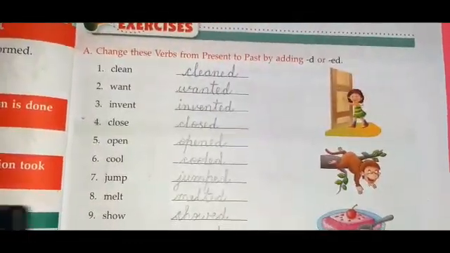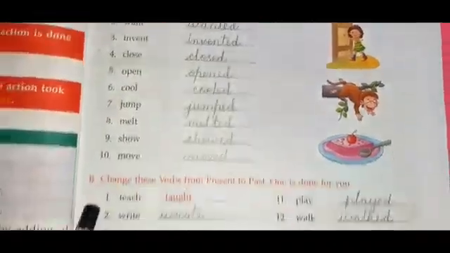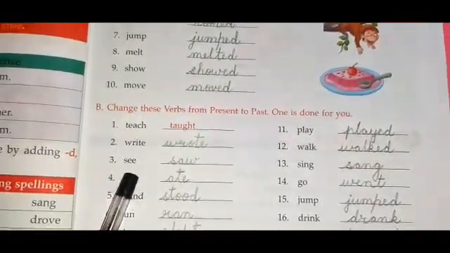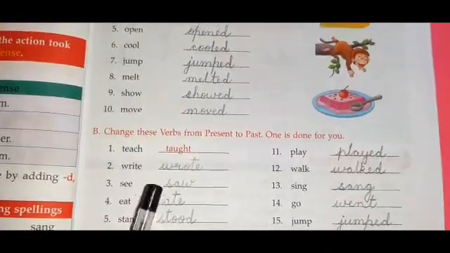So children, you will complete question number A and question number B in your grammar books and you will learn the forms, okay, with spellings.